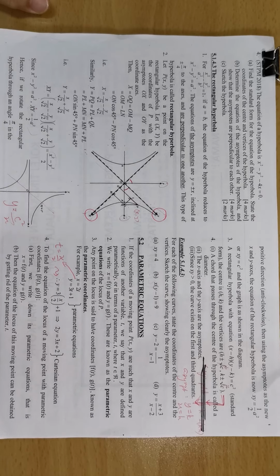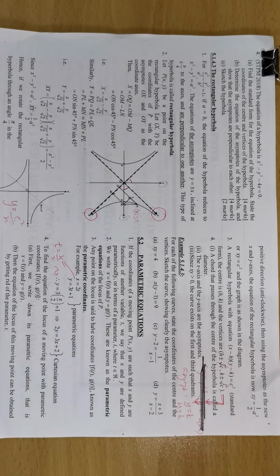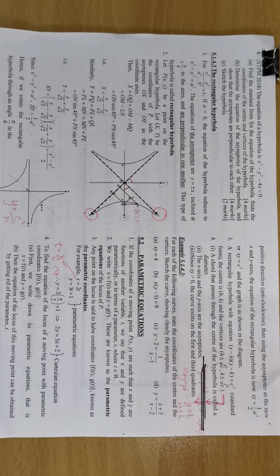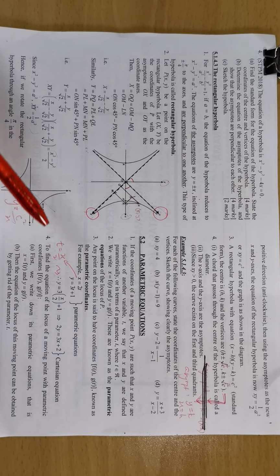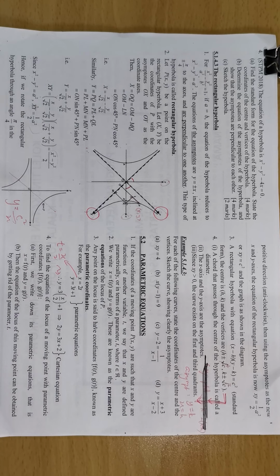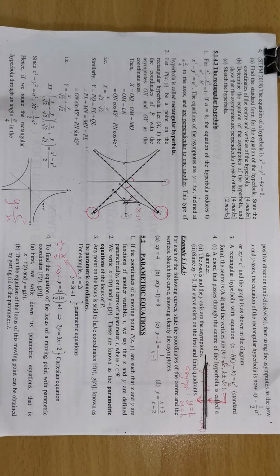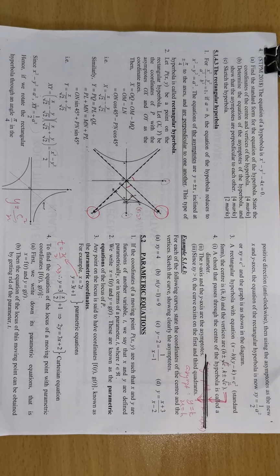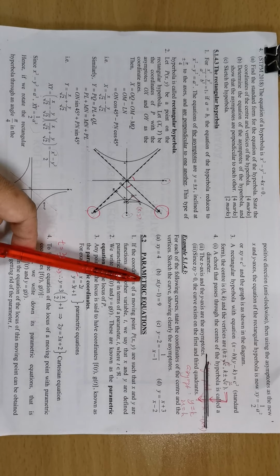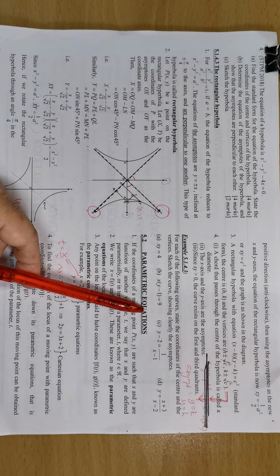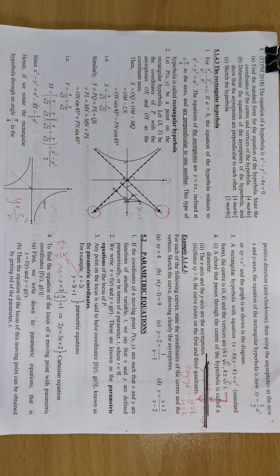Today we are going to see another part of the conics, another way we represent a conic. Before this, we learned the equation of the conics in standard form and general form. Now we are going to see how we can represent a conic by using parametric equations. So what are parametric equations?